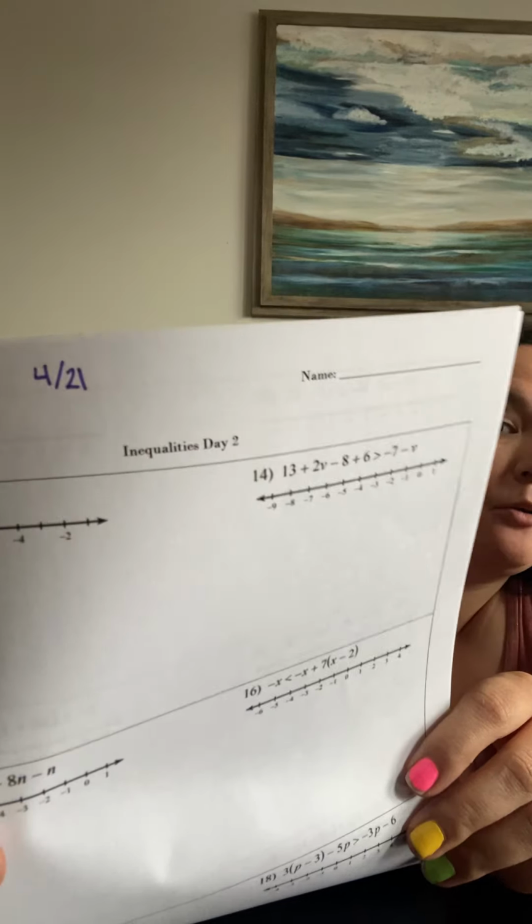It's the one that says inequalities day 2 up at the top. So it's basically just more practice of what we were doing yesterday and just practicing graphing them out. To help you guys out, I like to copy them down so that I can manipulate them easier, and then I'll go back up and graph them.